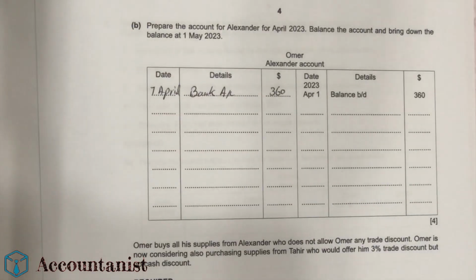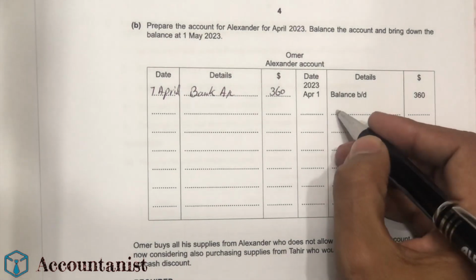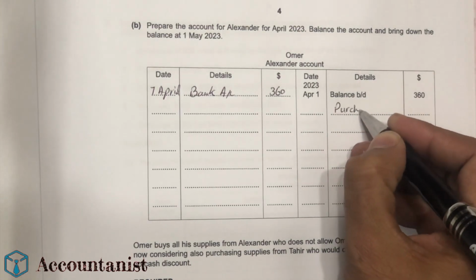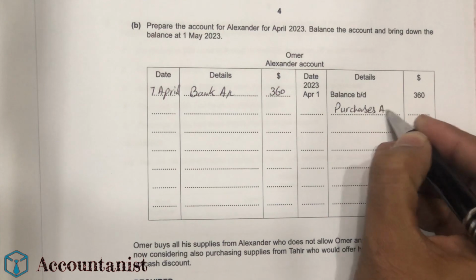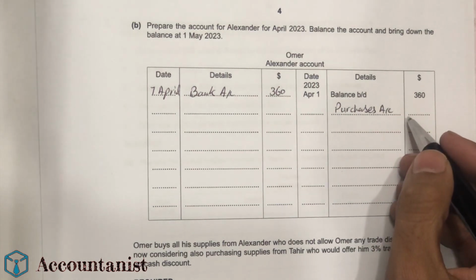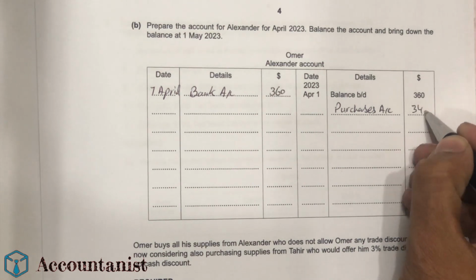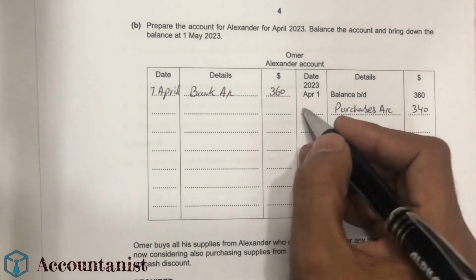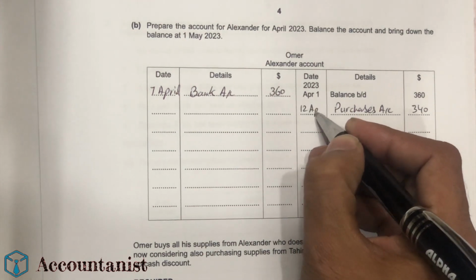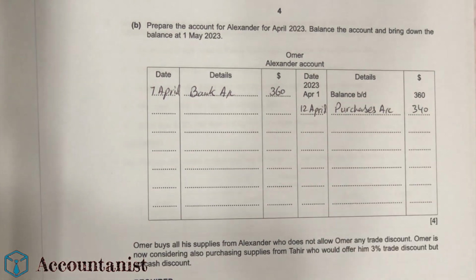So in the Alexander account, we'll write down here purchases account. So that will be $340. And the date was 12th of April, so 12 April will come up here.